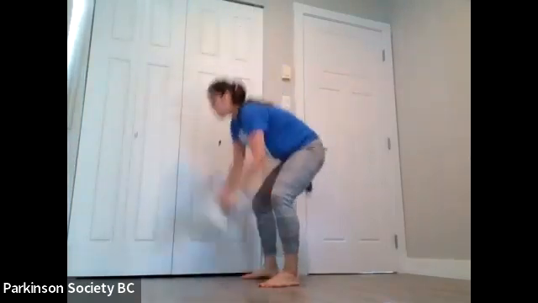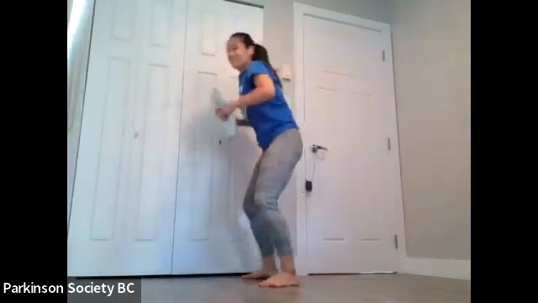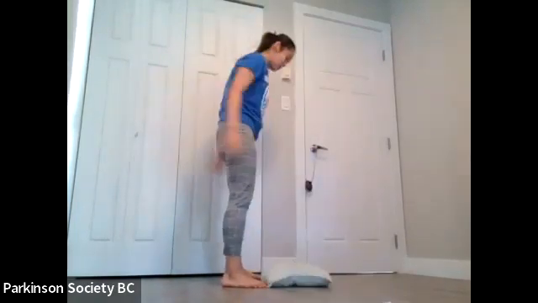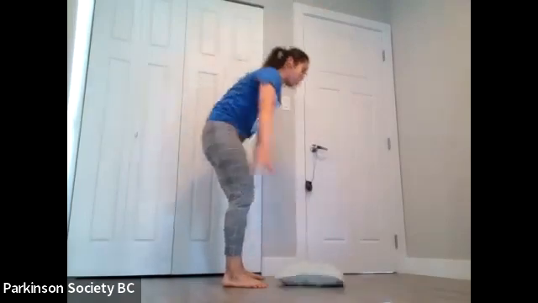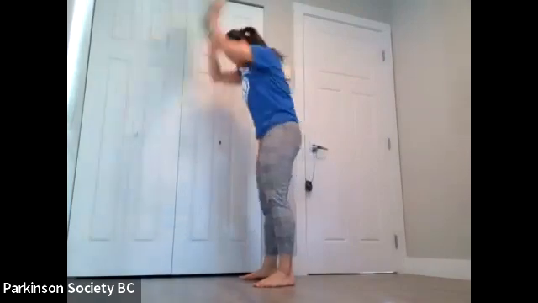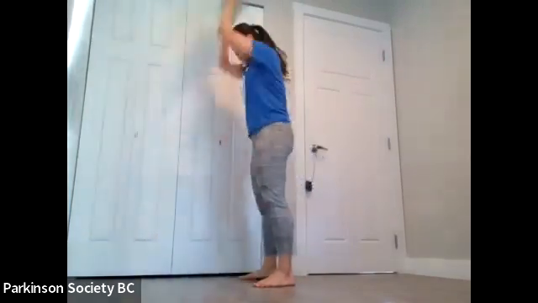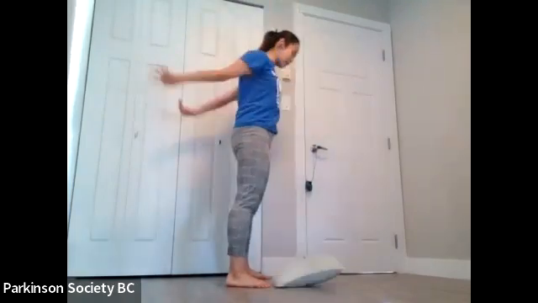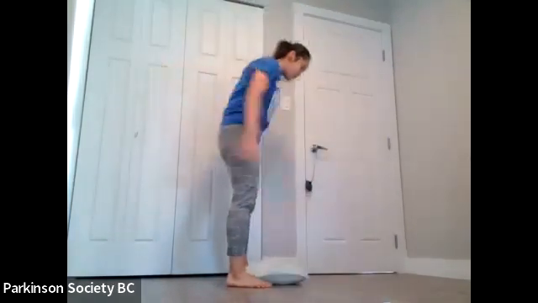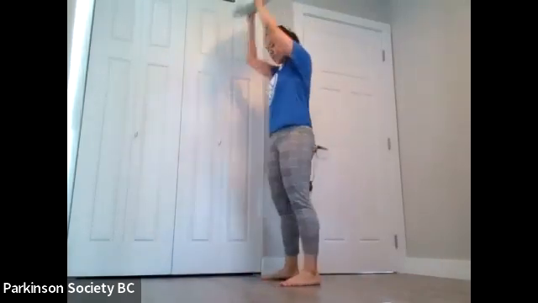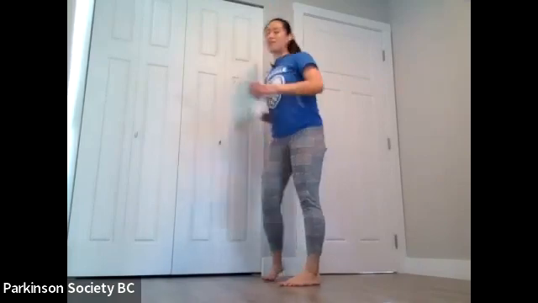Got 30 seconds left. Nice job. And try breathing out as you're smashing the cushion into the floor to help drive that effort level. Go as hard as you can. Make as loud of a noise on the floor as you can. 10 seconds. Nicely done. 3, 2, 1, and rest.